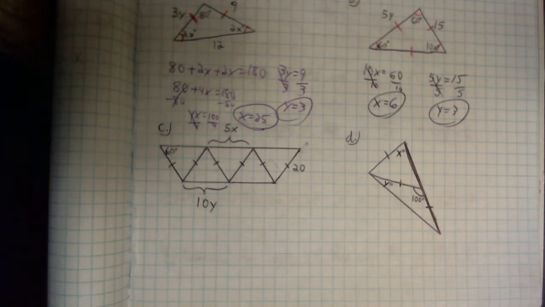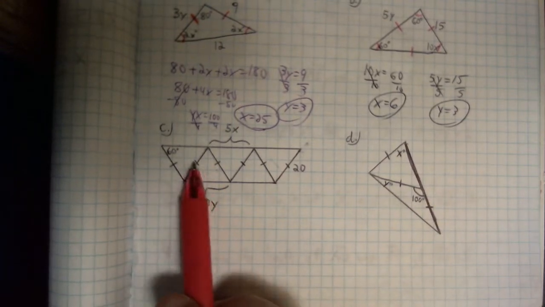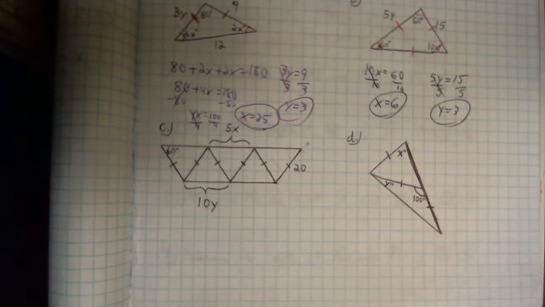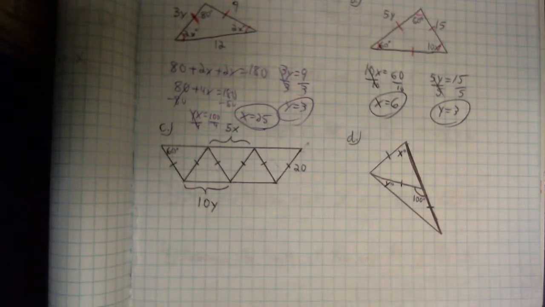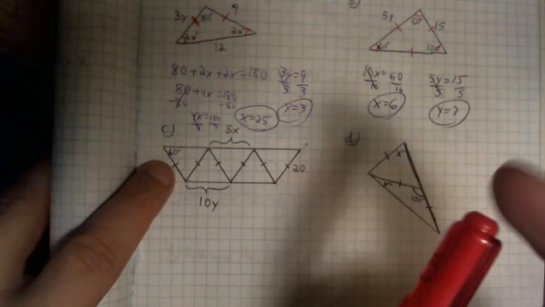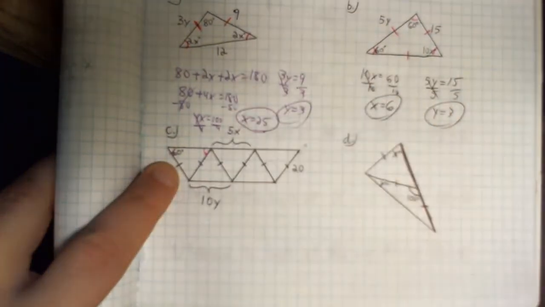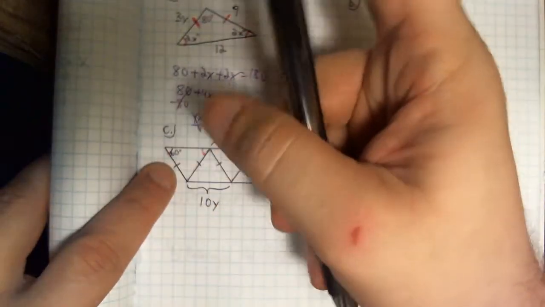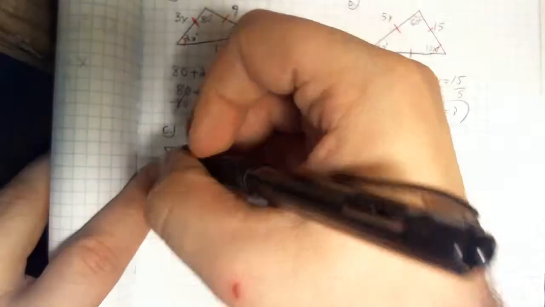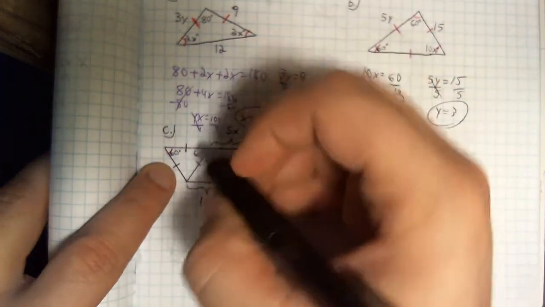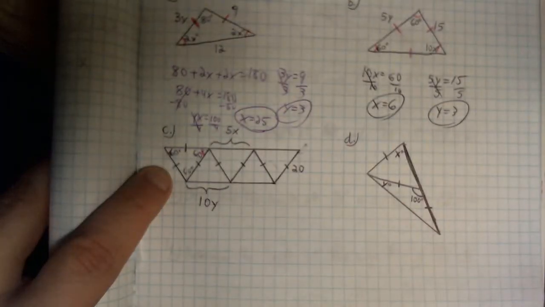Hopefully you notice that you have isosceles triangles, because we have congruent legs, congruent legs, congruent legs, right? And we have a 60-degree angle here, which means if this is our base angle of 60, that makes this angle congruent. That makes it also 60 degrees. Hey, wait a minute, I'm starting to notice that now I have equilateral. That makes this 60 degrees also.